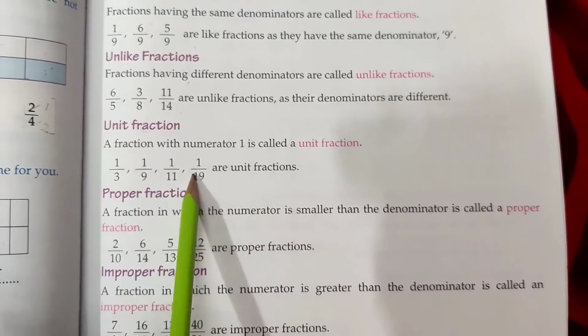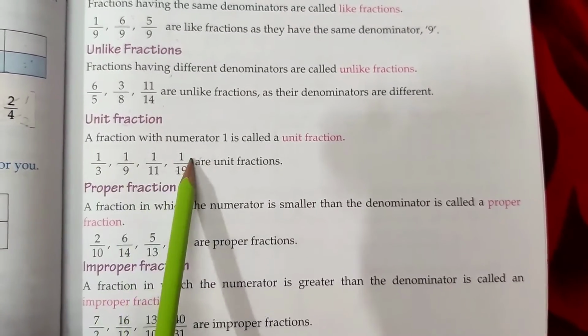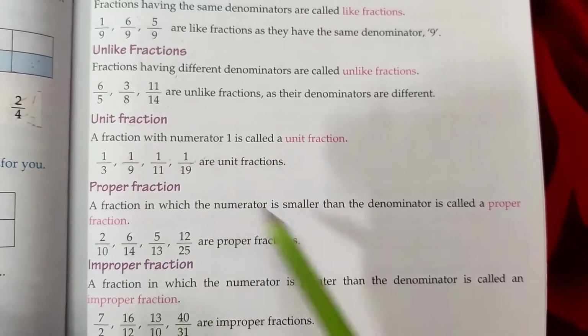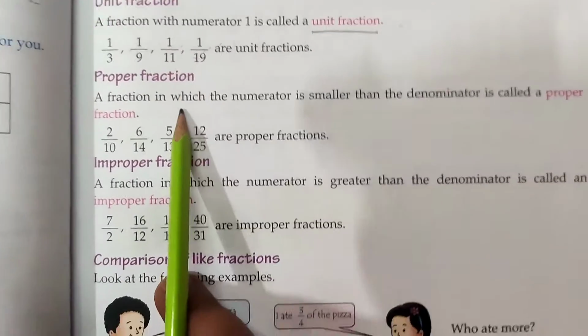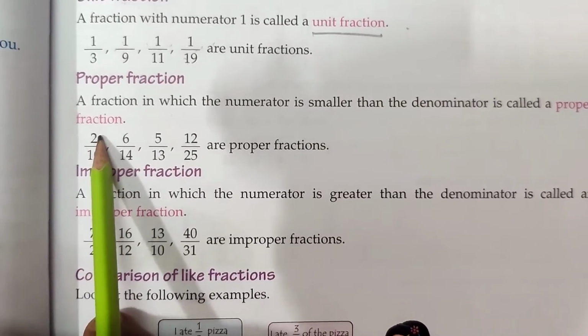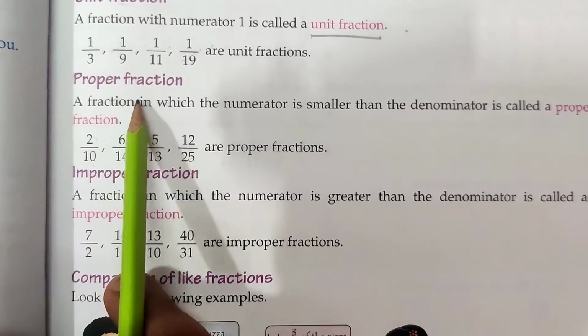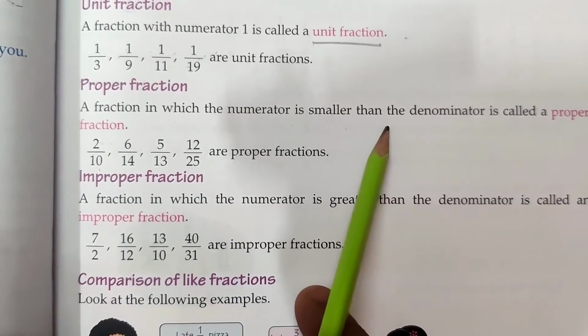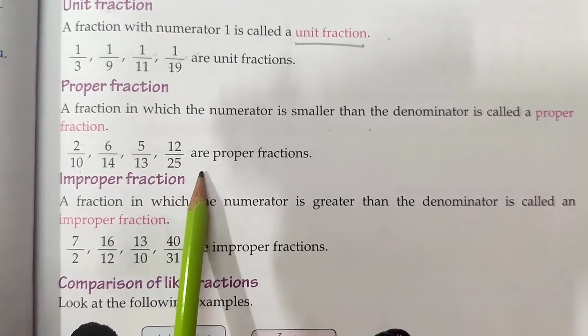What is unit fraction? If the numerator is 1 in all the fractions, then they are called unit fractions. What is proper fraction? When the numerator is smaller than the denominator, it is called a proper fraction.